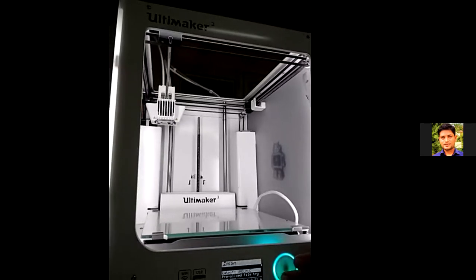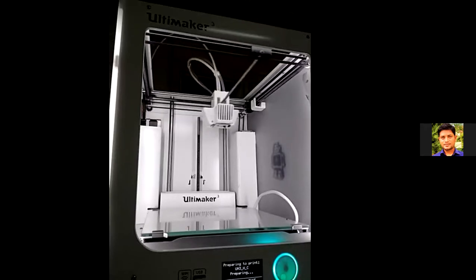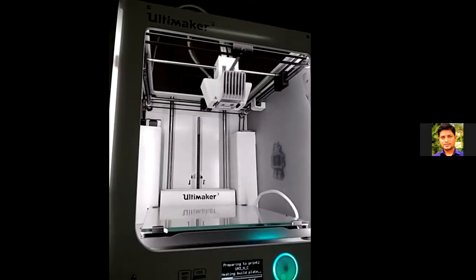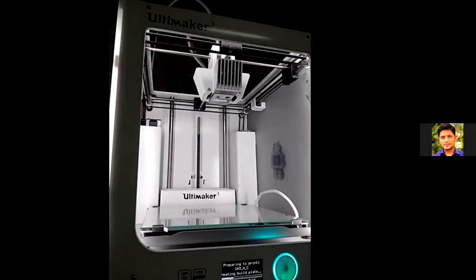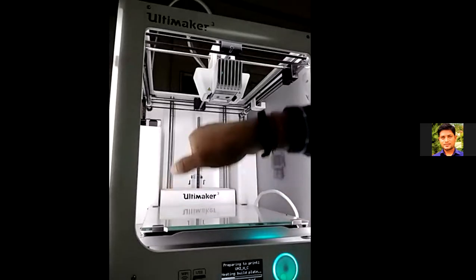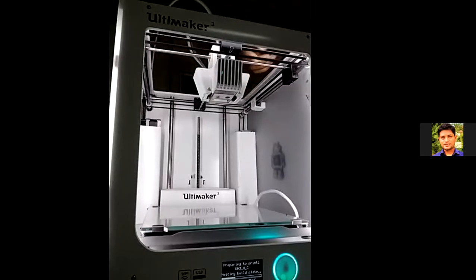Okay, so this is selected. Now it is showing Preparing to print. The nozzle is moving and heating the build-up plate. This is basically the build-up plate, and it is moving. Backside to that is the cylindrical rack, which moves in the z direction. For the x direction this is provided, and for the y direction this one is provided. Now it is heating the build-up plate.